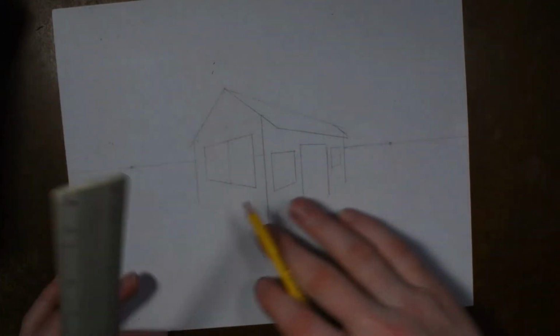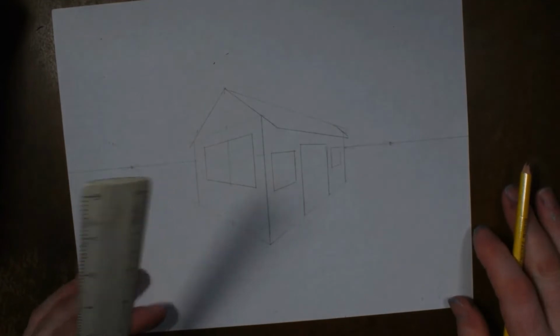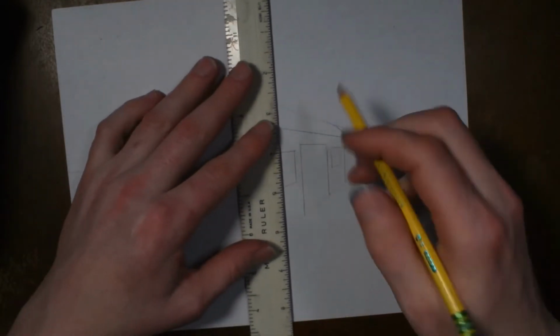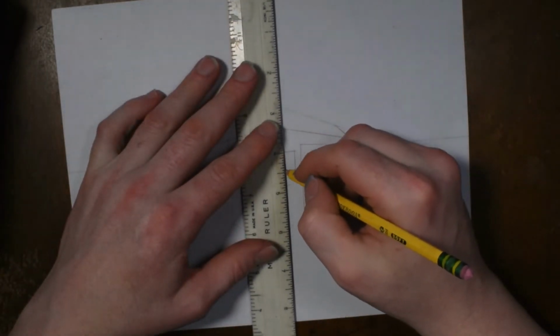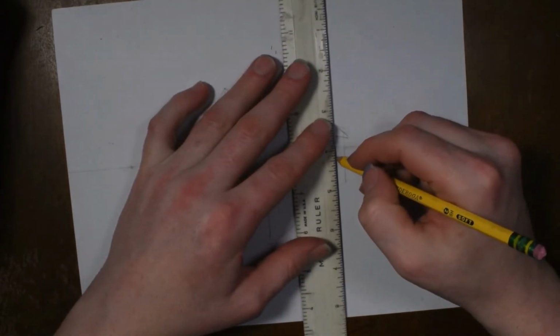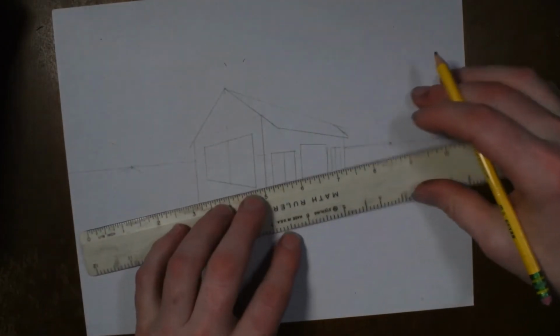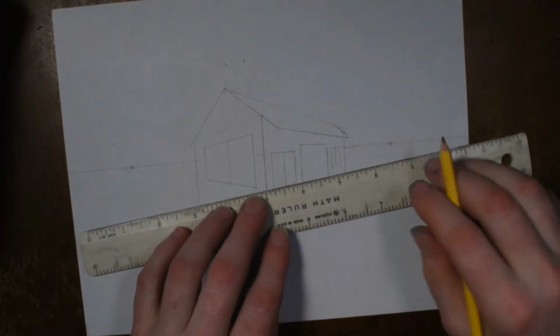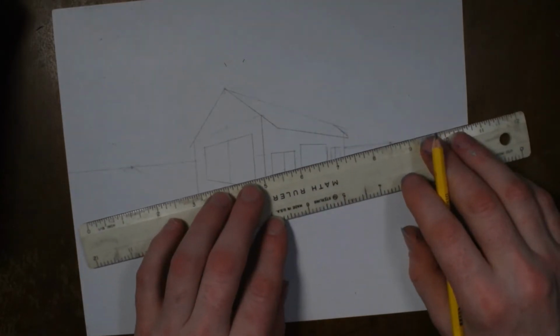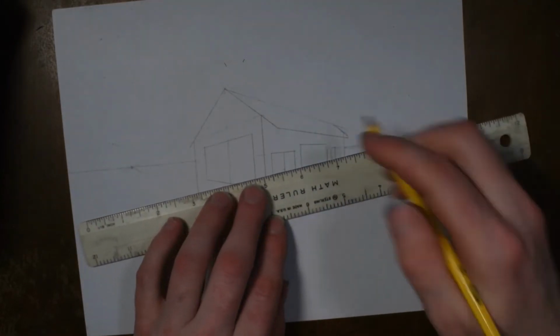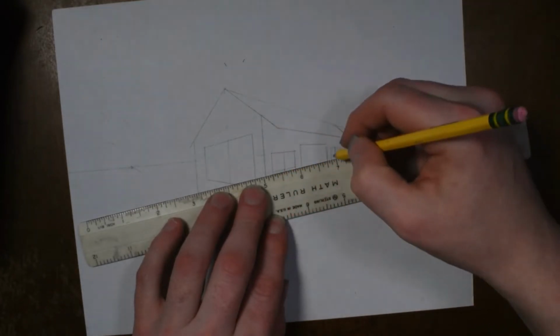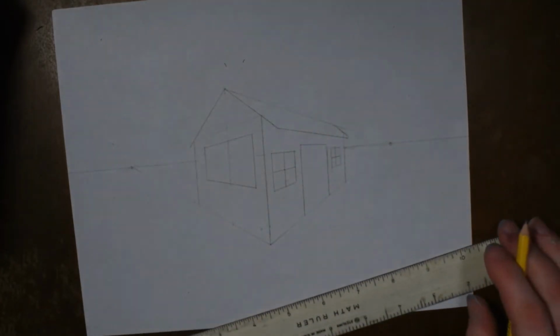You can add all sorts of things to this. We're just going to stick to the windows and the basic stuff for now. And then you guys are going to surprise me. Here's the middle. See what I did there? I put a little dot for the middle of that window. And now I could just run this straight through for the middle of the windows, just like that.